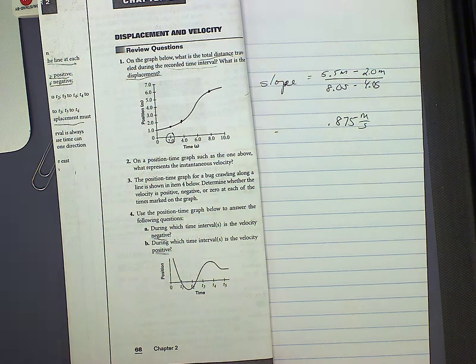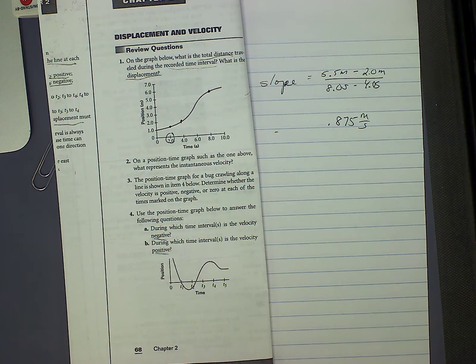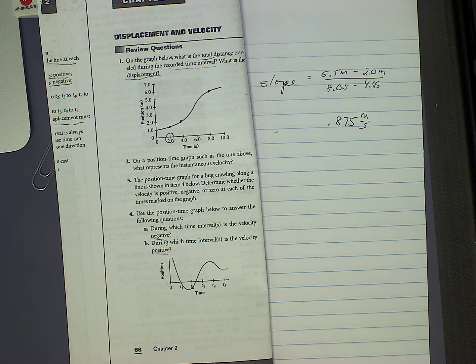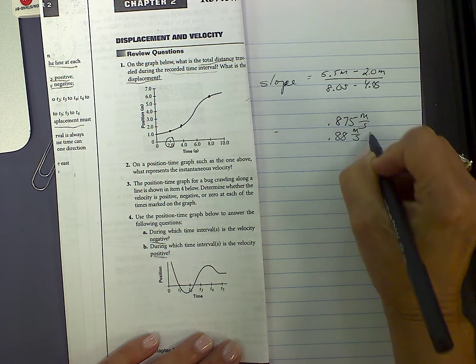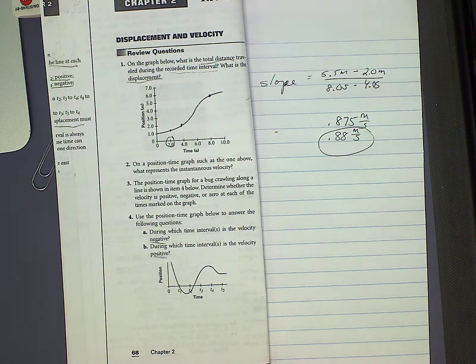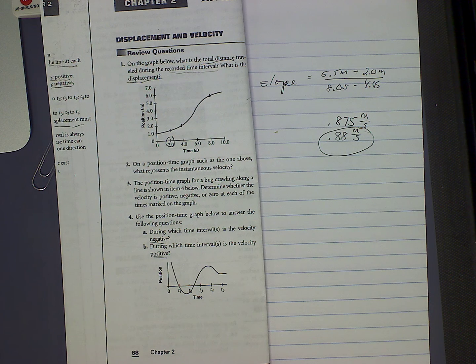Can I leave my answer in that many digits? How many do I need to have? How many did you see in the problem? 2. Okay. So I'm going to have to round that to 8.8 meters per second. And that would be the average velocity in that period of time. Okay?